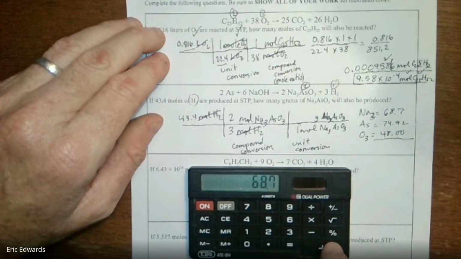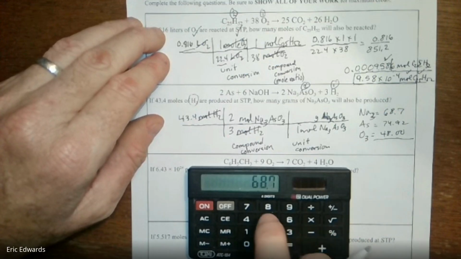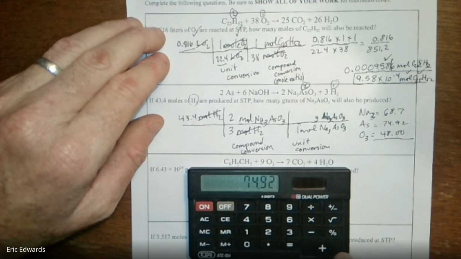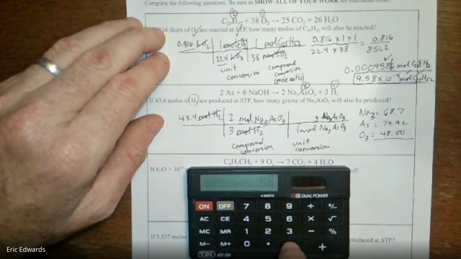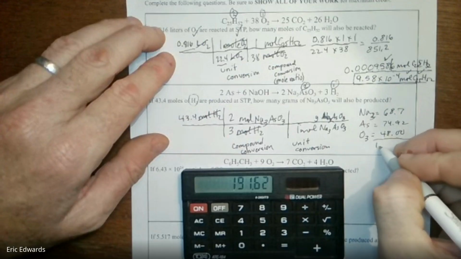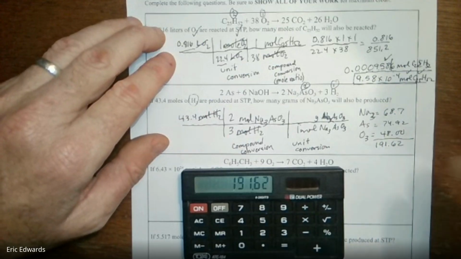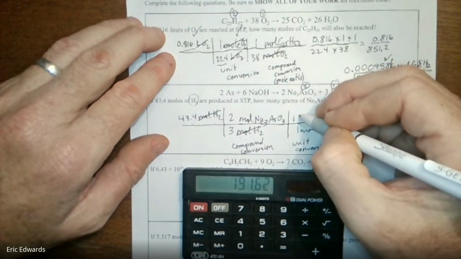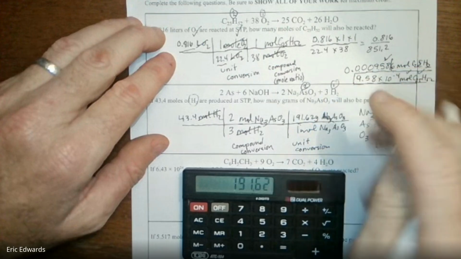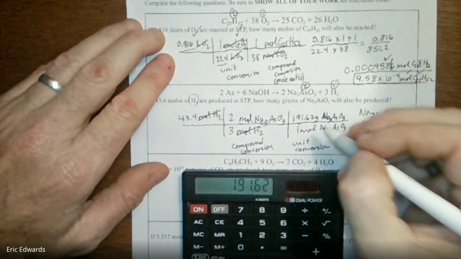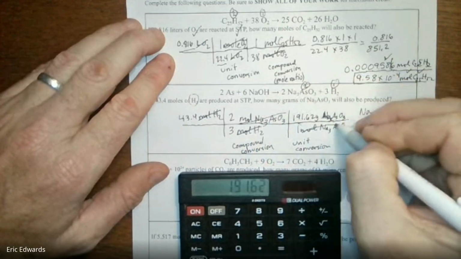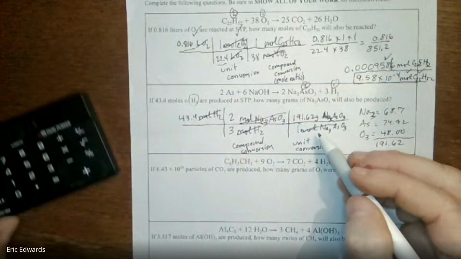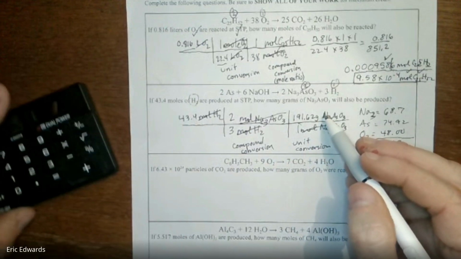Then I'm going to add all of those up: 68.7 plus 74.92 plus 48, and I get 191.62. So that goes 191.62 for the grams of Na3ASO3 per mole. And I'm going to now cancel out because I have now successfully converted from moles to grams.